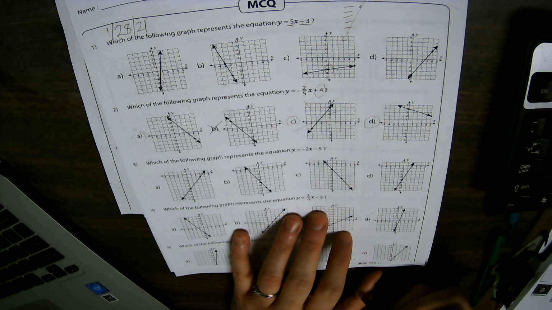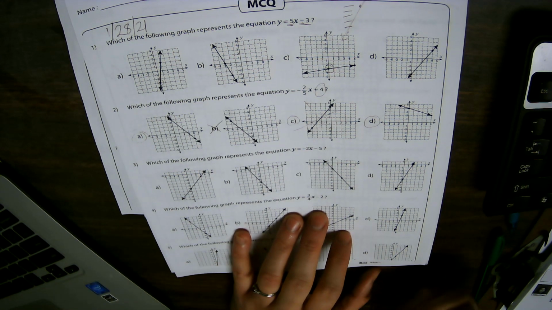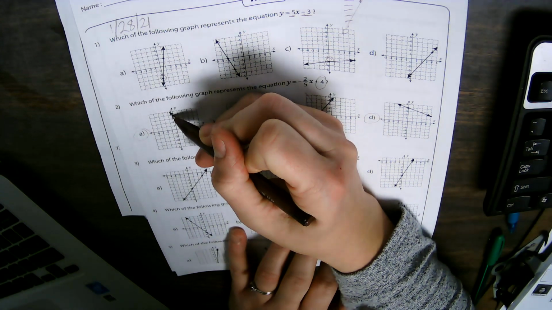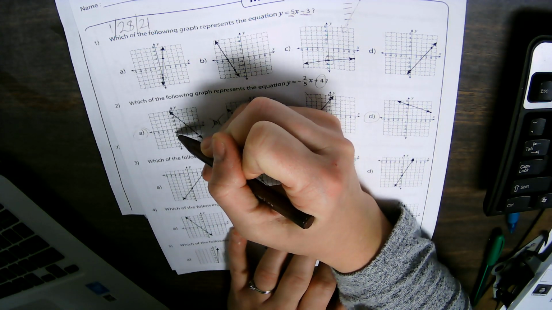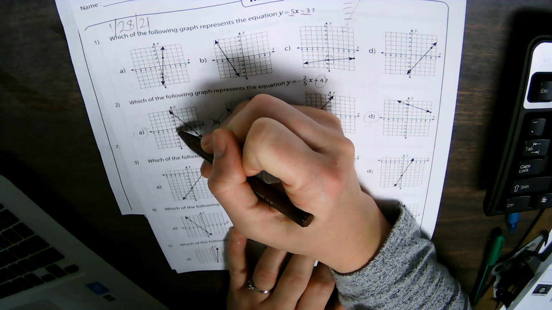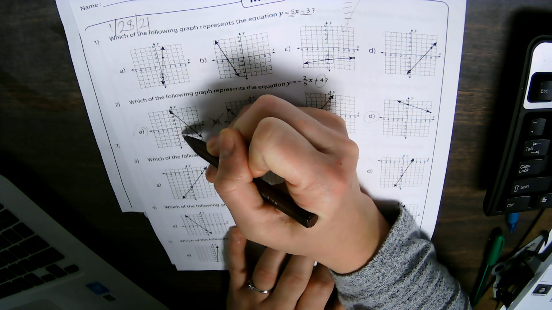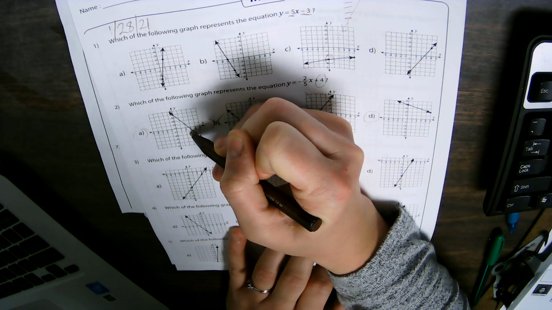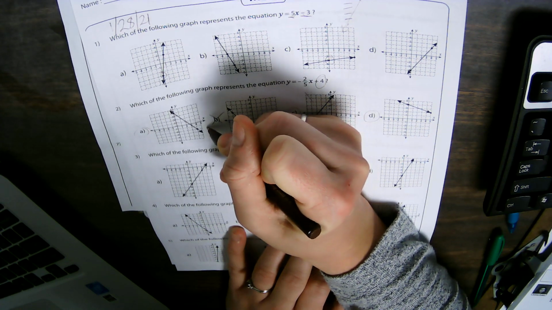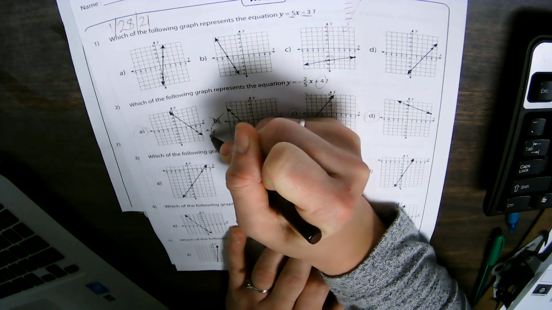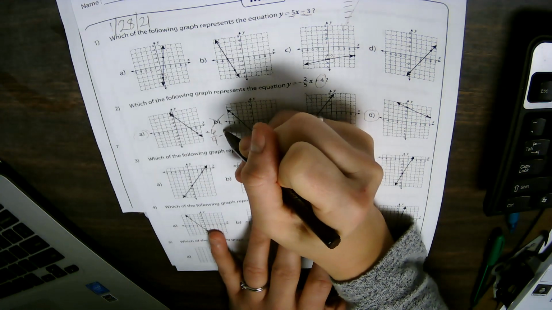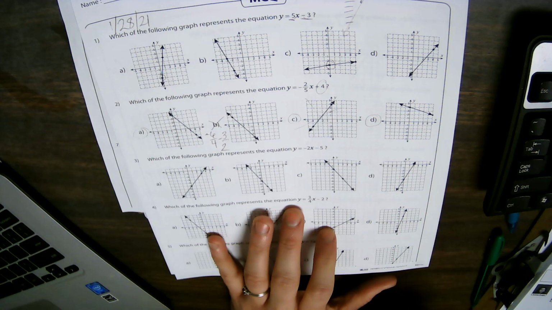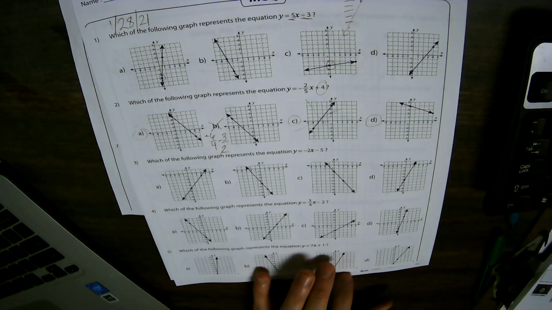rise of, or a lowering of 2 and over by 5. So this goes down 1, 2, 3, 4, 1, 2, 3, 4, 5, 6, and over 1, 2, 3, 4. So this has a negative 6/4, and that would reduce to negative 3/2. So I don't think that's it.